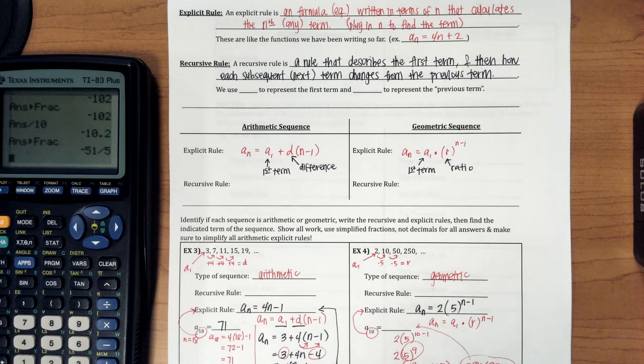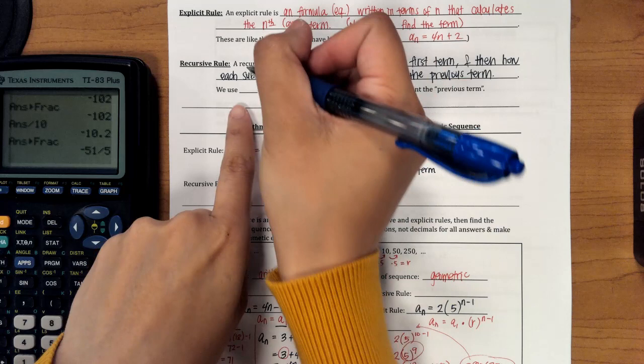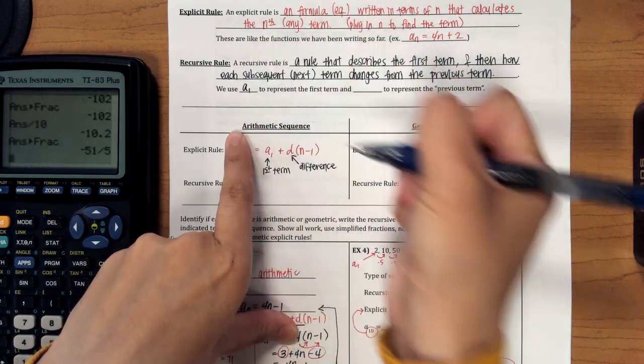So what a recursive rule really is, it's a math equation that takes a sentence and translates it. And what it does is it describes the first term, and we use a sub 1.